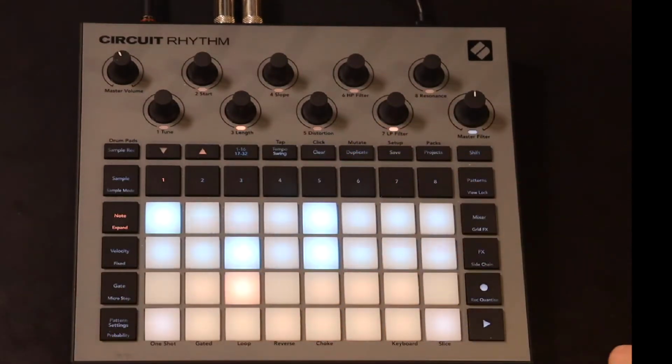Now if we play this sequence, you can see the light scrolls through our step sequencer here and it plays the notes that we just played. Okay, so there we got a little melodic sequence.